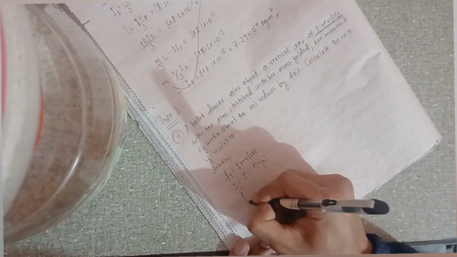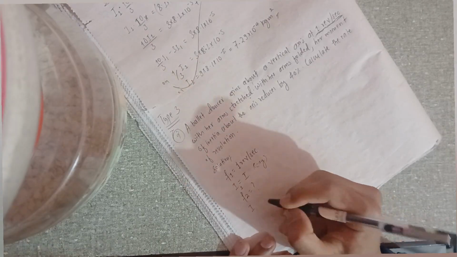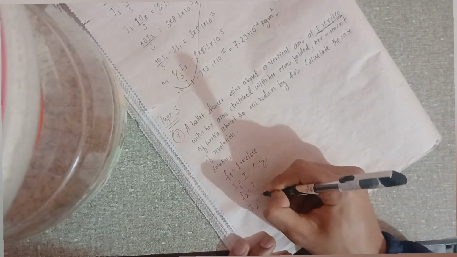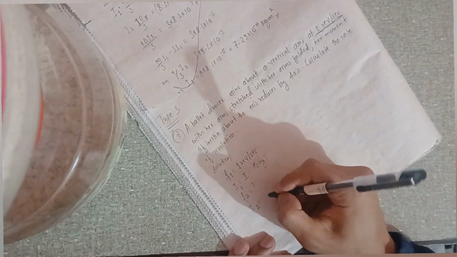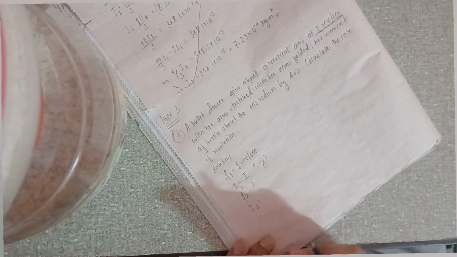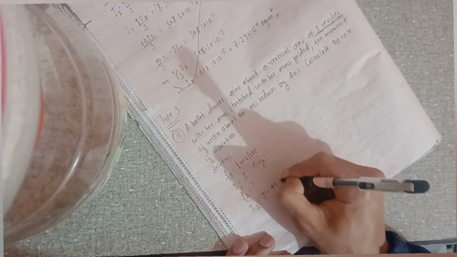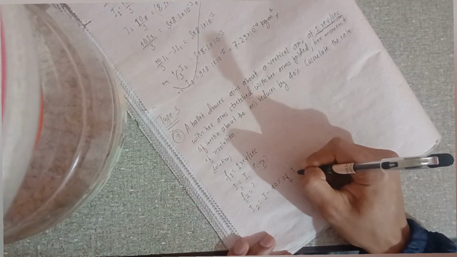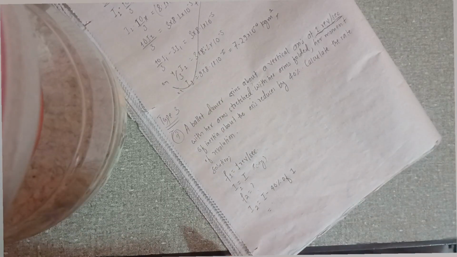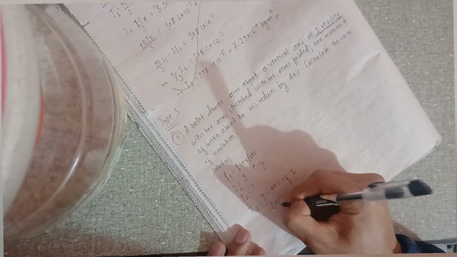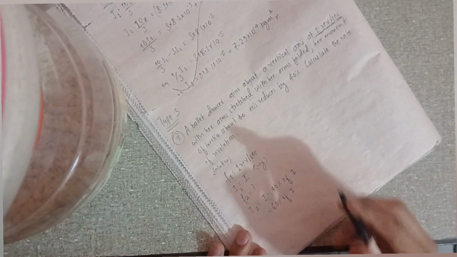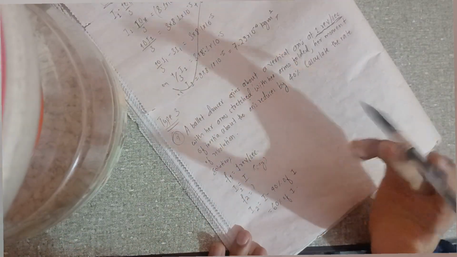In the second case, f2 is to be found and I2 is 40% reduced. So it will be I minus 40% of I. You get it? If you take 100% of I minus 40%, that will be 60%. So it is reduced to 60% of I.